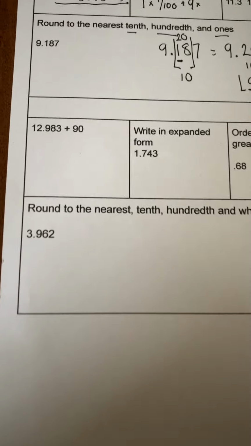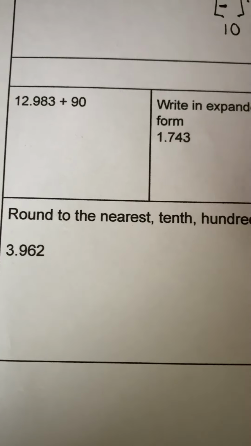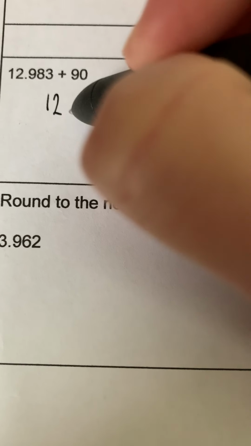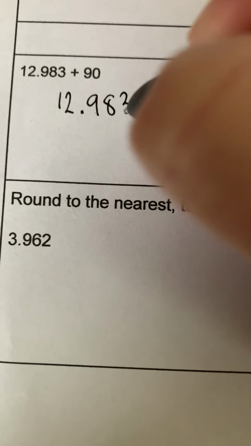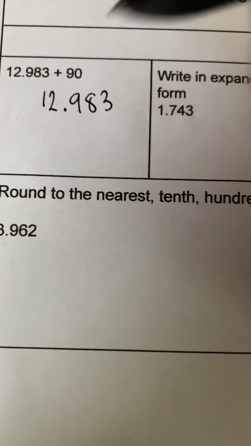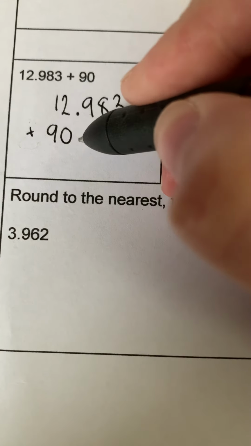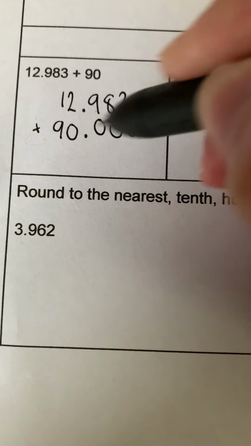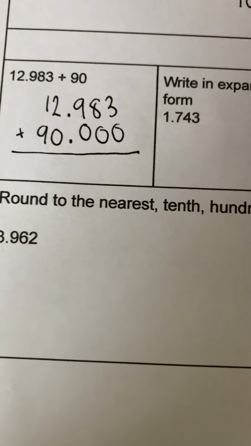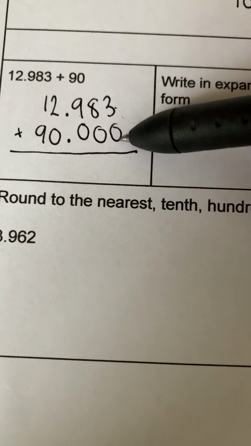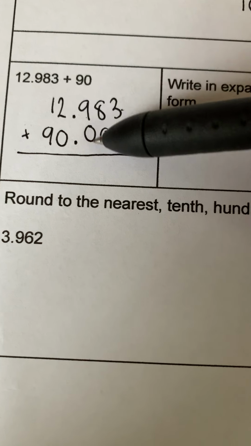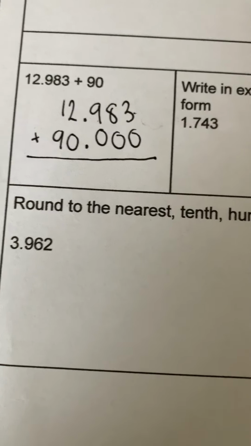Friday's morning work. Our first problem again is adding. So we see that we have 12.983 and we're adding 90 to it. 90 is a whole number and it doesn't have a decimal, so we're just going to add decimal zeros at the end of it. And you're going to follow your addition steps. 3 plus 0, 8 plus 0, 9 plus 0, and continue on.